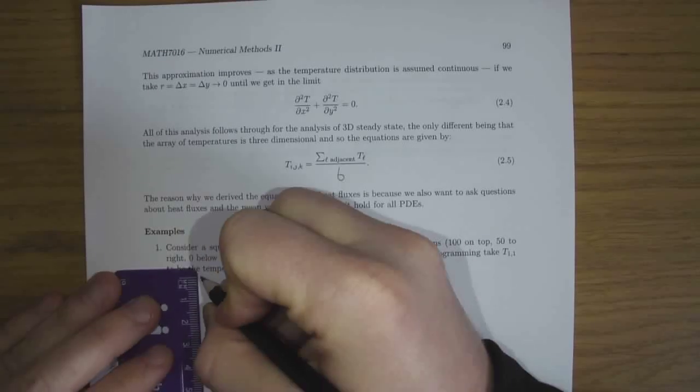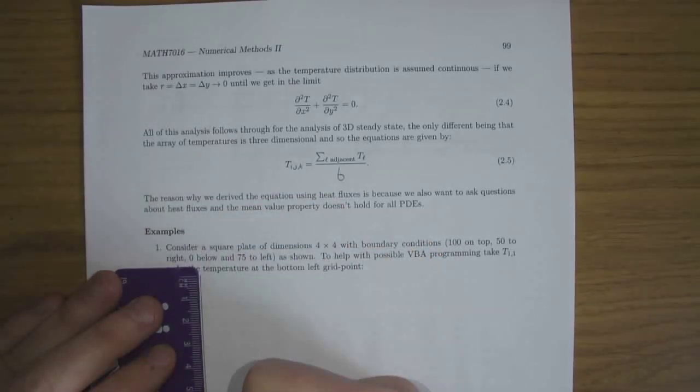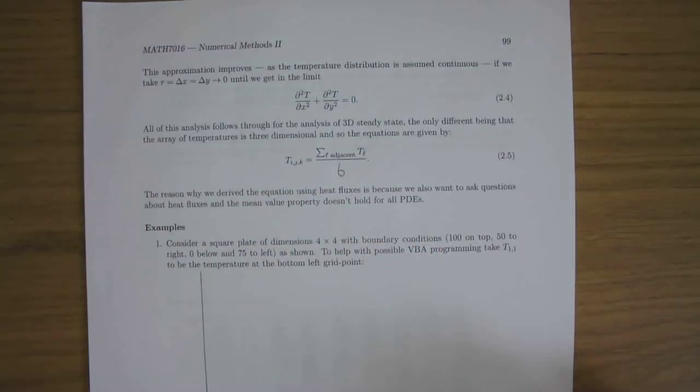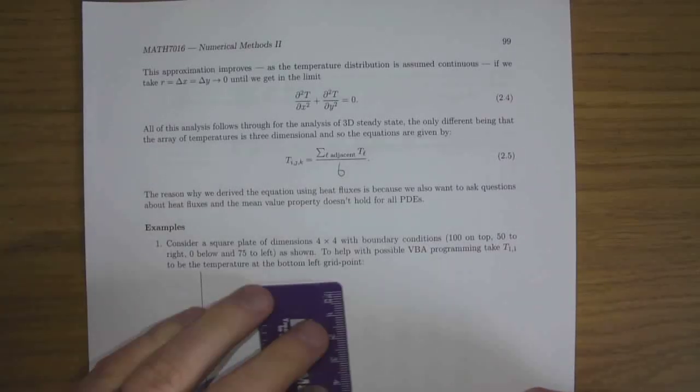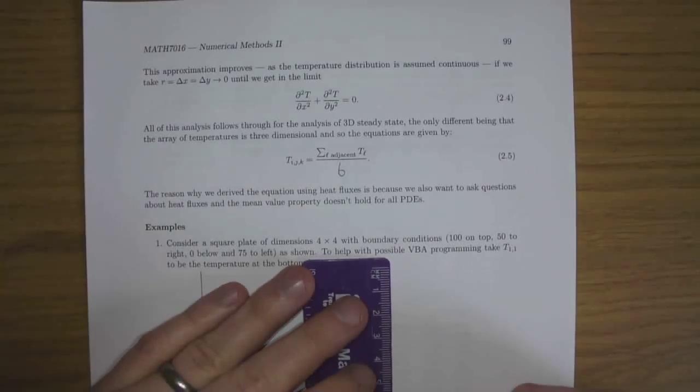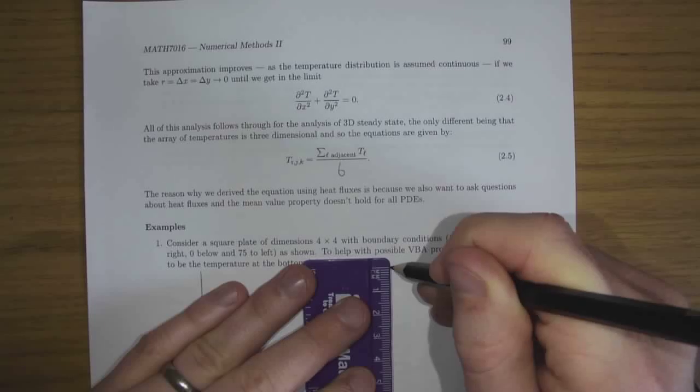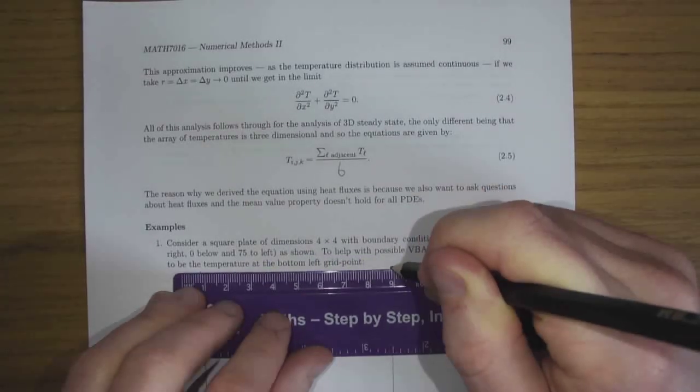It's to be 4 by 4, so I'll do 8 centimeters here, 8 centimeters here, 8 centimeters up, and 8 centimeters across.